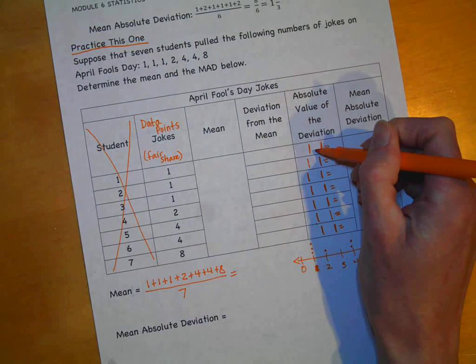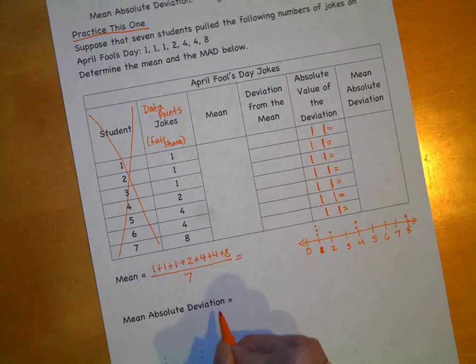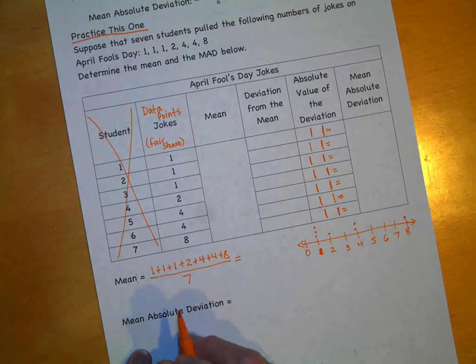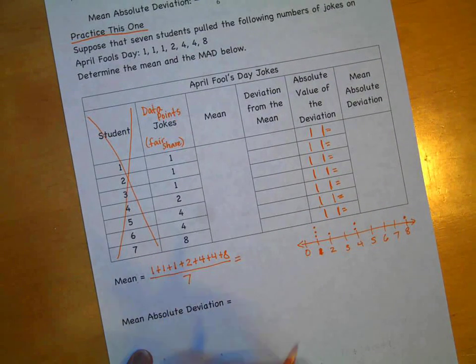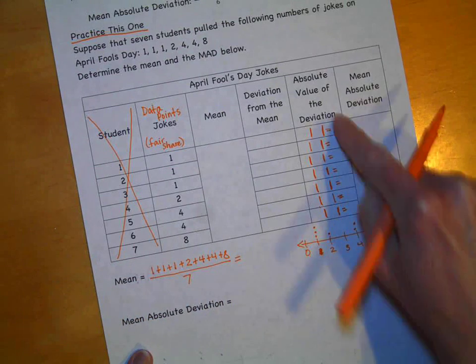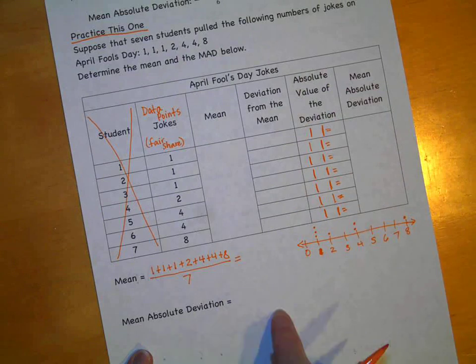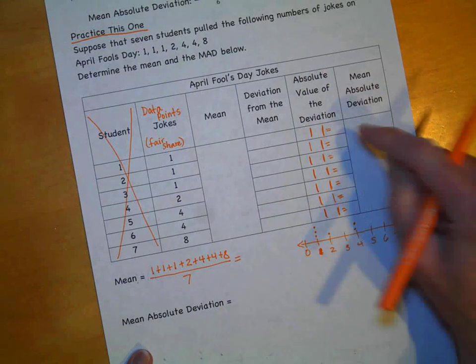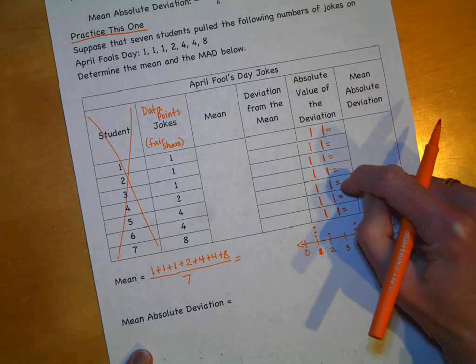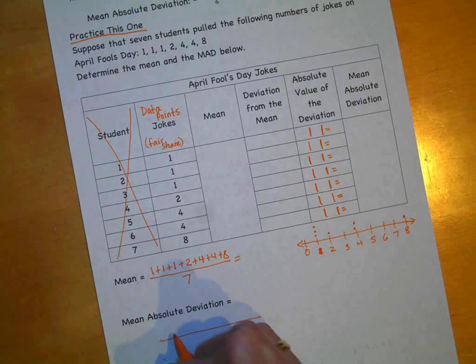Remember, absolute value is the distance the number inside is from 0, so don't forget that part, okay? Then, just a quick reminder, to find the absolute deviation, it's just like finding the mean, except you use these values. Remember, the answers that you have here, they get added on the top, divided by how many you have, 1, 2, 3, 4, 5, 6, 7.